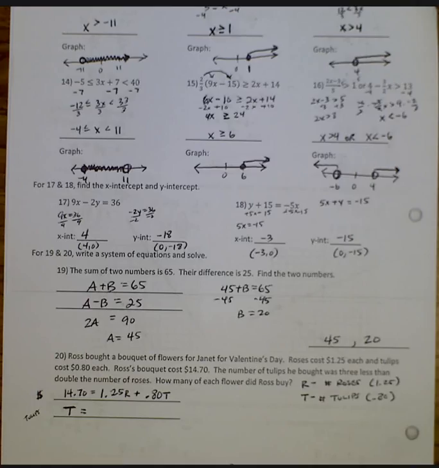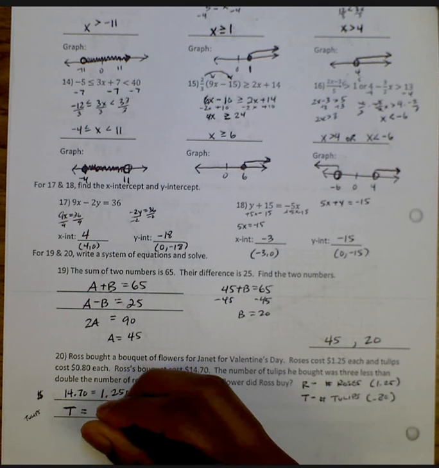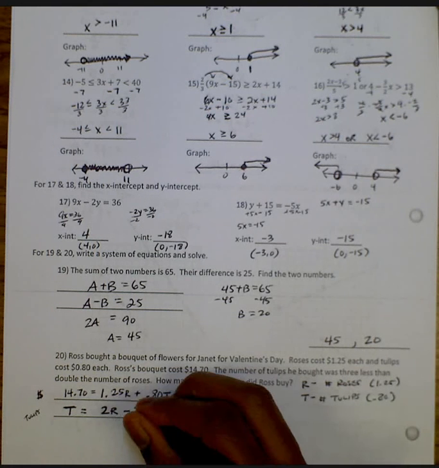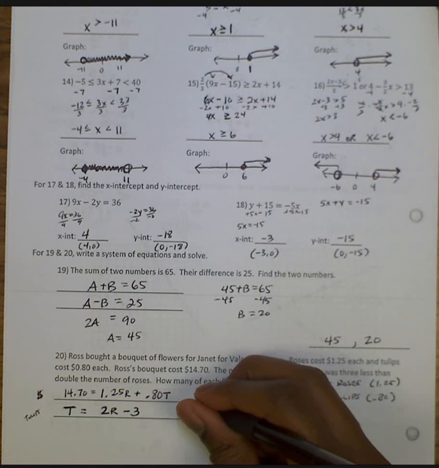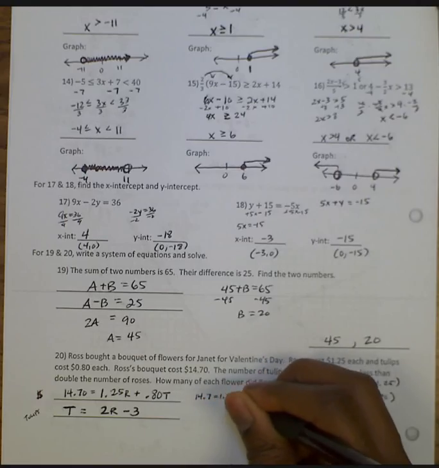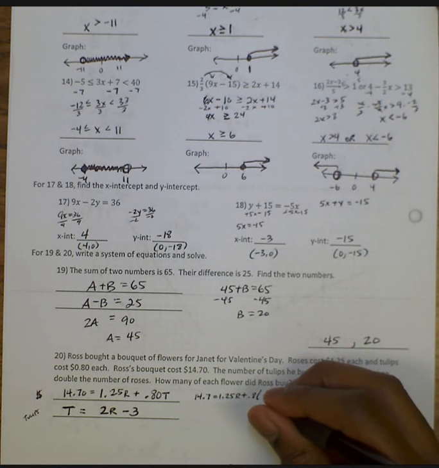Tulips is different. It says the number of tulips he bought was 3 less than double the number of roses. 3 less than something, so we're subtracting 3 from something, double the number of roses, 2r. So this is a system that's really set up for substitution, because we have t by itself. So I'm going to solve it that way. 14.7 equals 1.25r plus 0.8, and then I'm going to plug that in here, using 2r minus 3 instead of t.